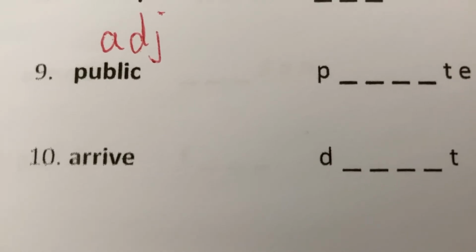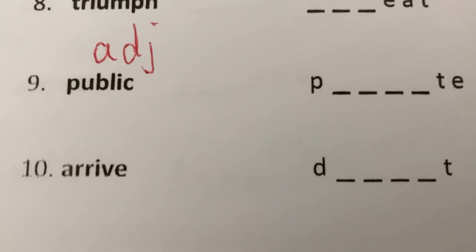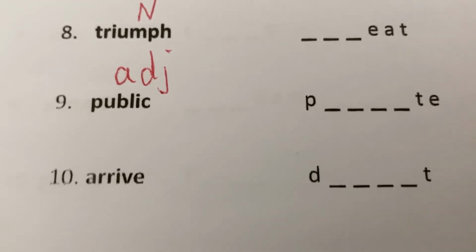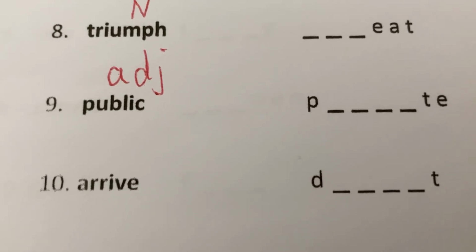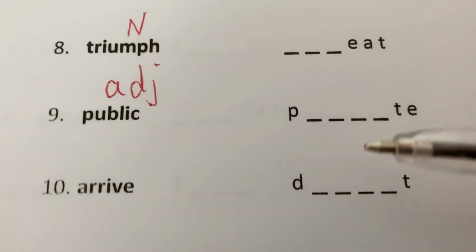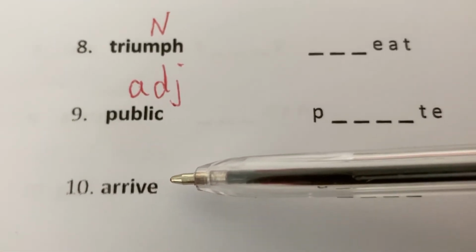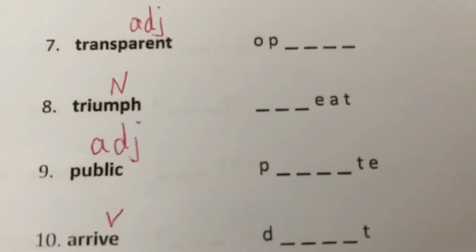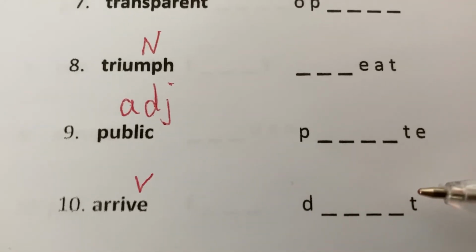Number 10, arrive. What does arrive mean? Arrive means when you reach a place. If you've ever been to an airport, you have two different places in the airport that you can go to. You can go to the arrivals, or you can go to, which is the antonym. I'm not going to tell you what it is, but the arrival is where the planes come and land. So arrive is a verb because you can do it. So the antonym is going to be a verb also.